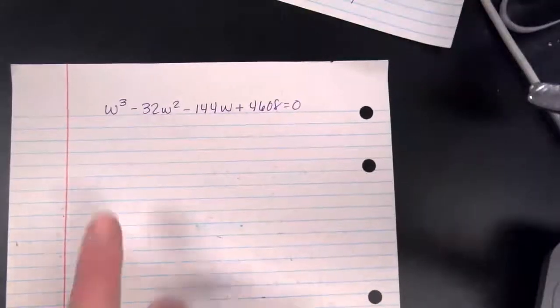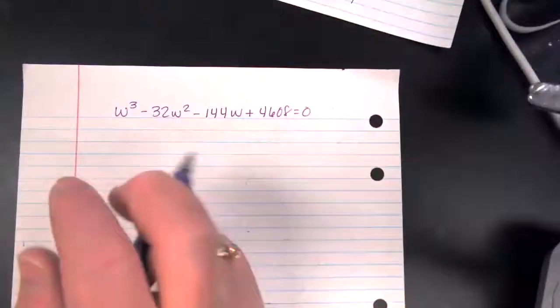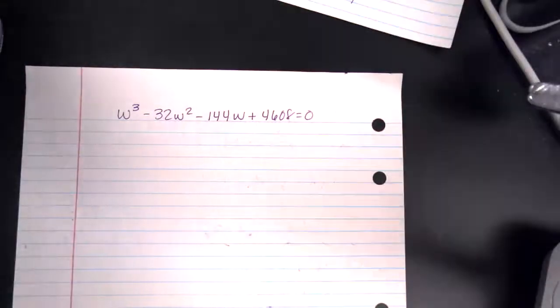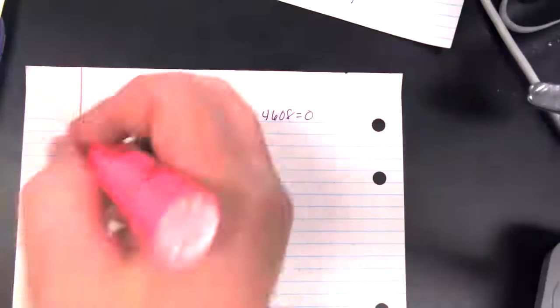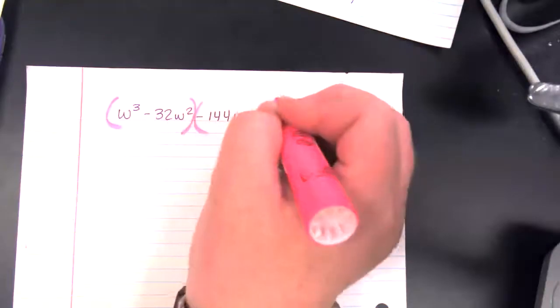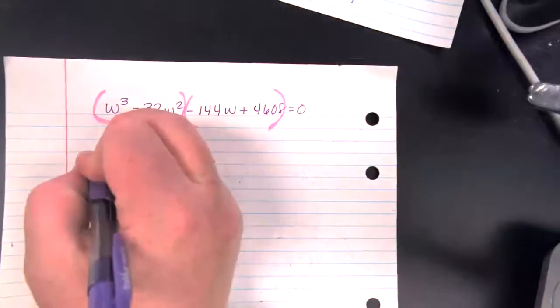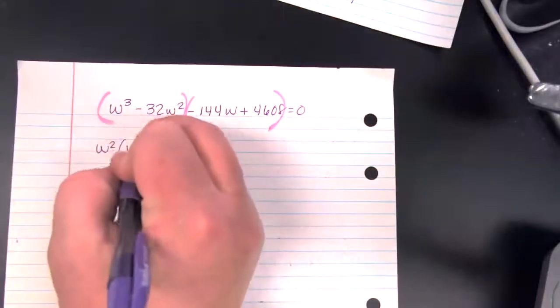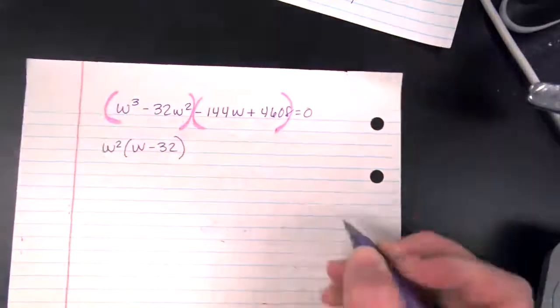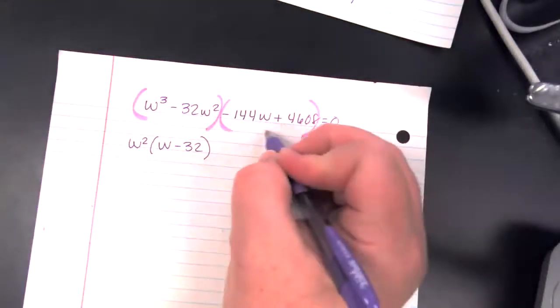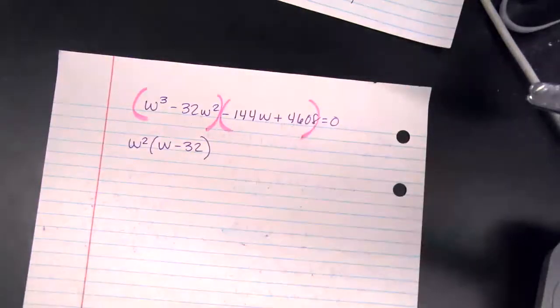How many terms do you see? 4. Right. So here we go. Common factor, W squared. I bet you 144 goes into 4608. 32 times.